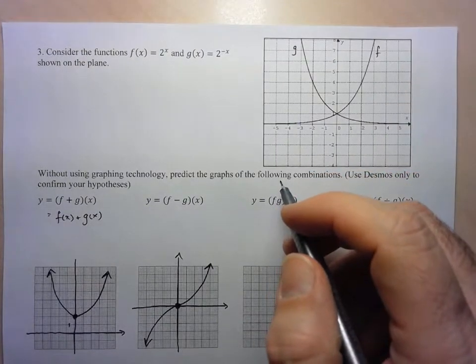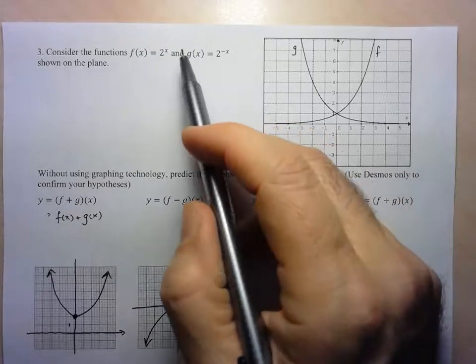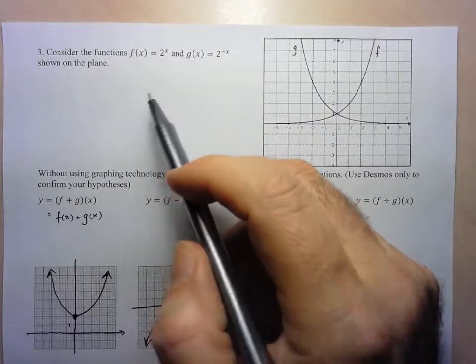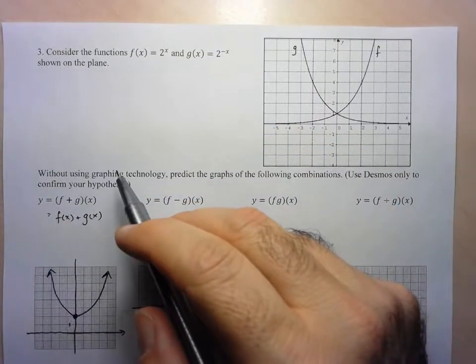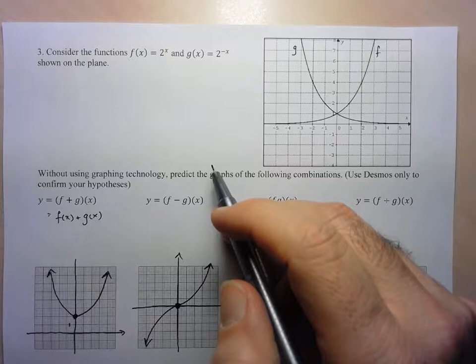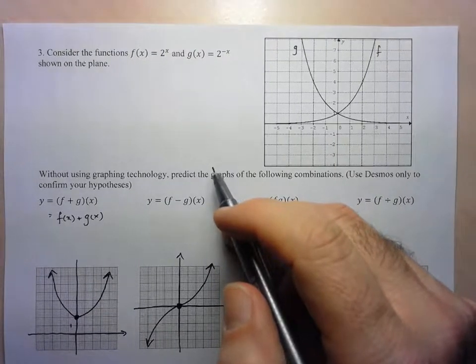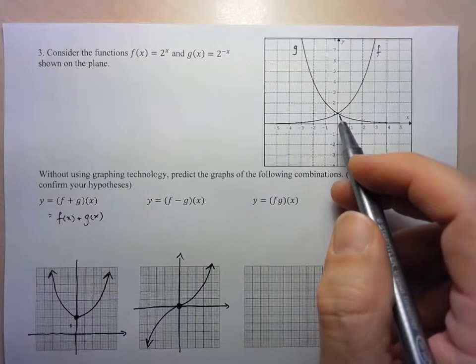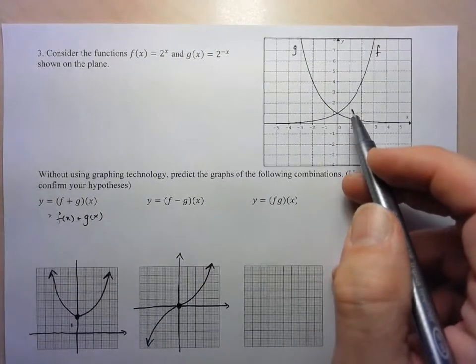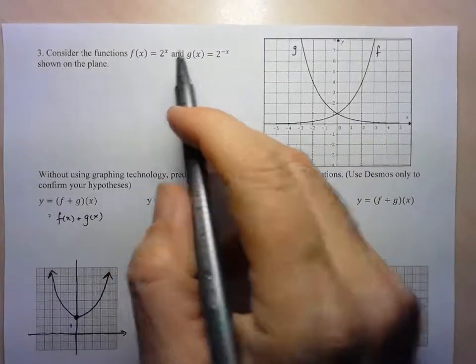But hey, they're the exact same type of function. They're both 2 to the, in this case here, x or negative x. So they kind of change at the same rate. So what happens? Okay, likely it would be approaching some horizontal asymptote that's not 0. But since we know the equations of the graph, let's see what happens.